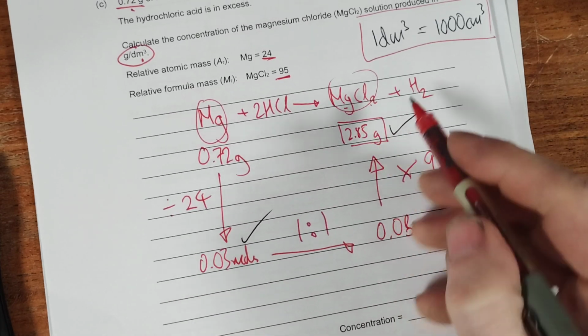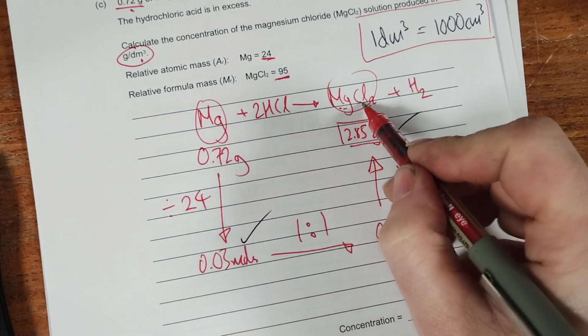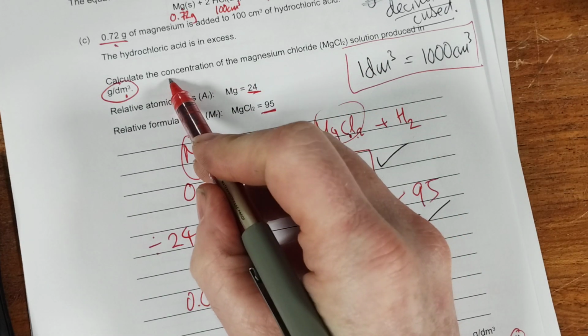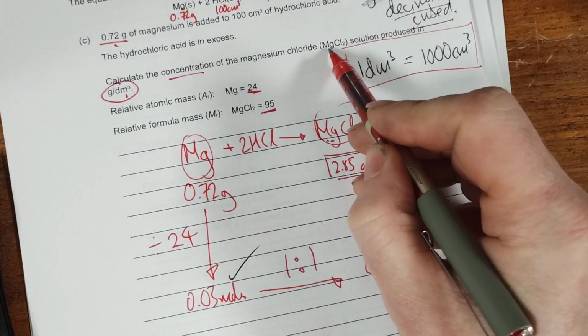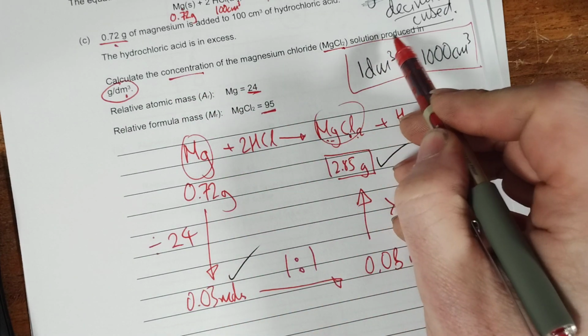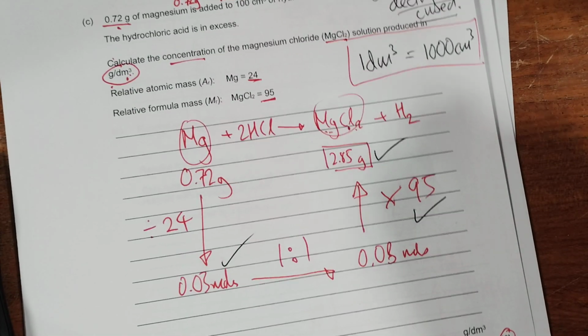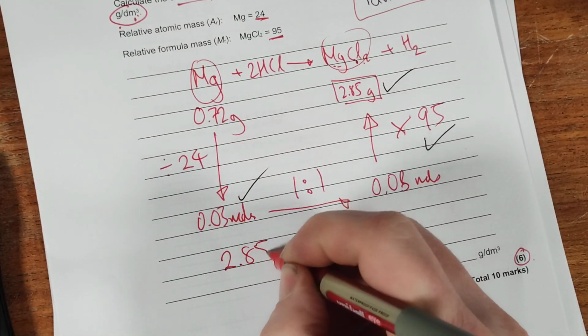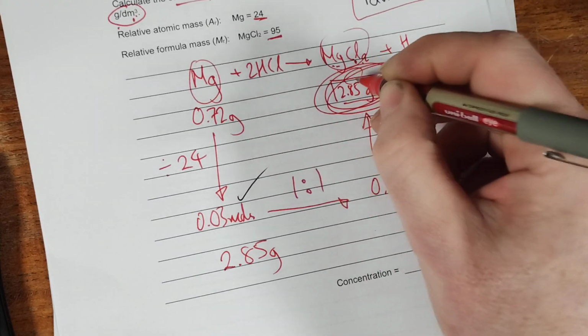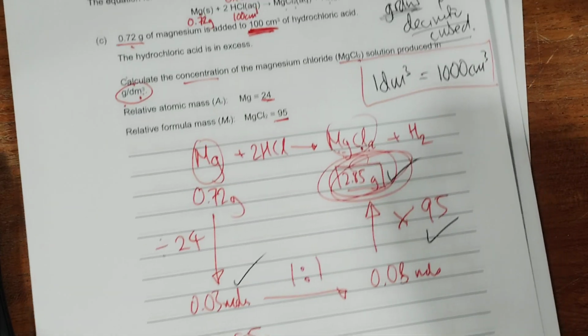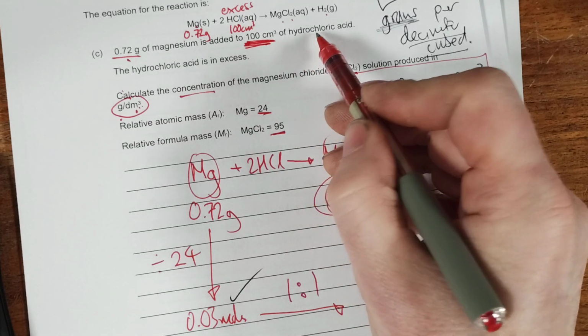Right, so I've worked out grams of magnesium chloride produced. They want the concentration of magnesium chloride produced in grams per decimeter cubed. So I know I've made 2.85 grams, that's this here. And I know that this is in 100 centimetres cubed of liquid.